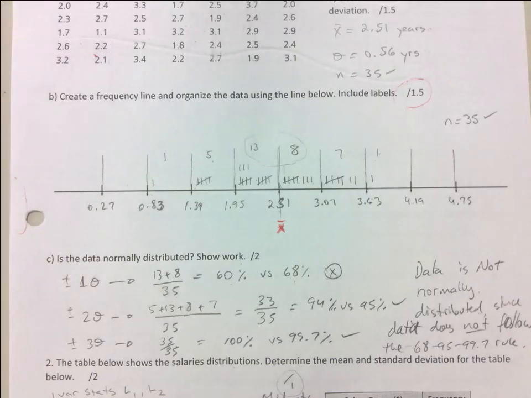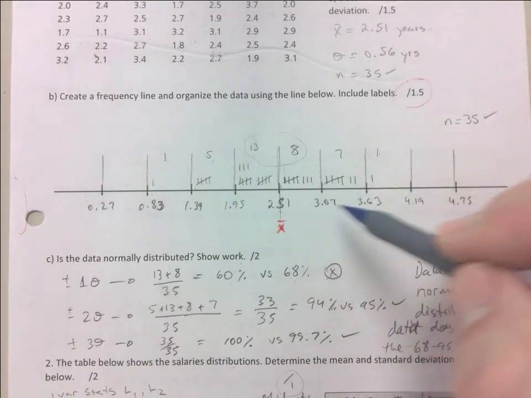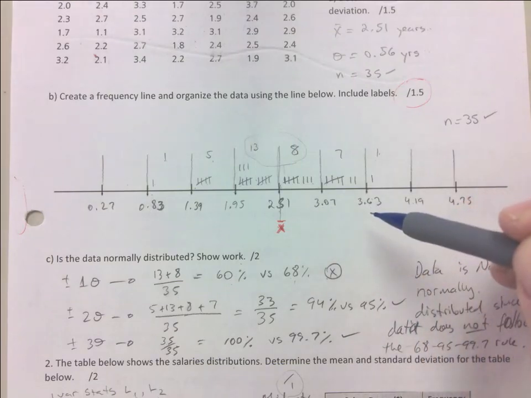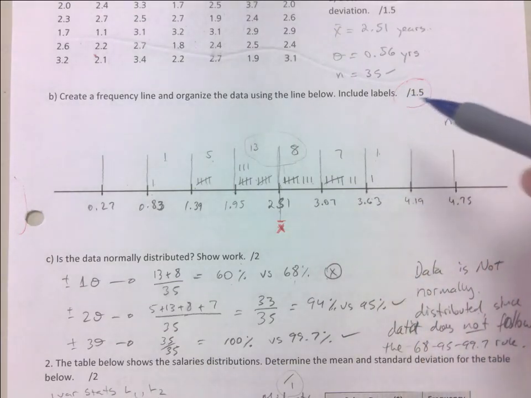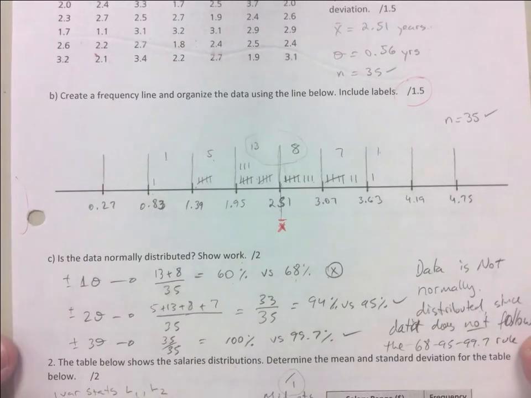And if you did the work here, based on your previous mean and standard deviation, you still get the marks here, even if the numbers are off. But you do lose a full mark at the very beginning, right? So you got to make sure you're careful with that.